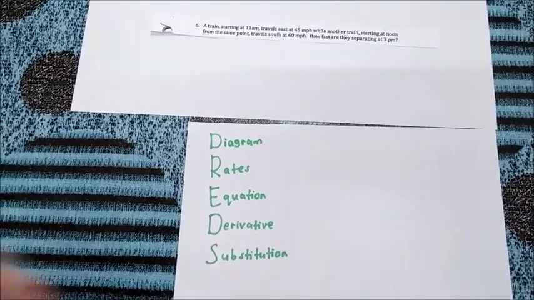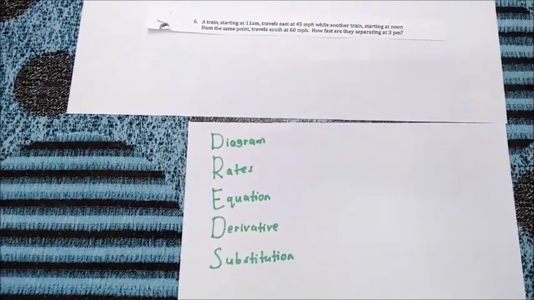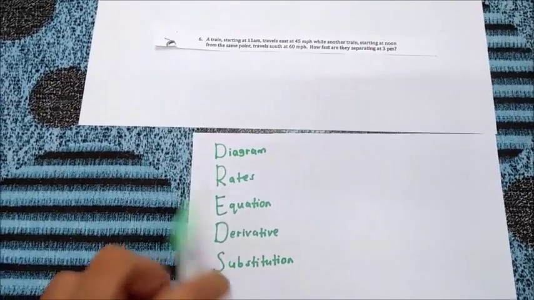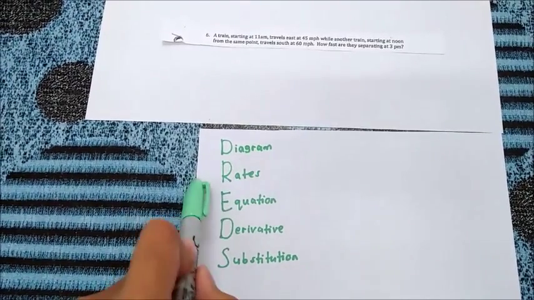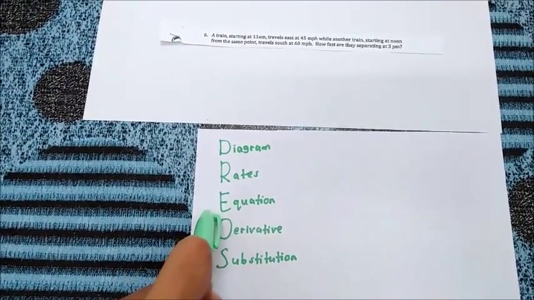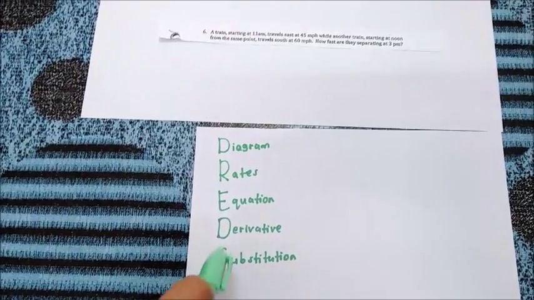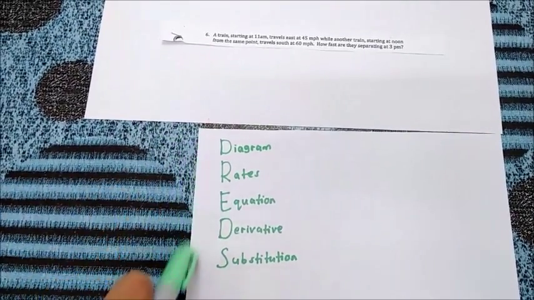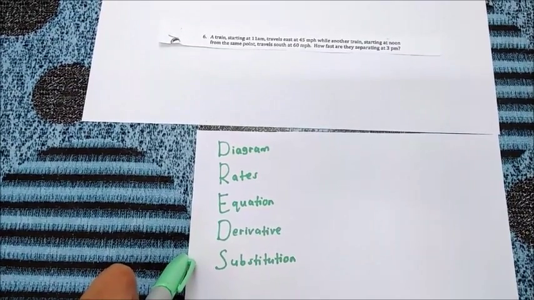Okay, the first thing that you have to remember if you get this type of question is that you must follow these rules. We call it DRADS, where D stands for diagram, R stands for rates, E stands for equation, D stands for derivative, and the last one, S, stands for substitution. This is generally a step that you can take if you have this type of question.